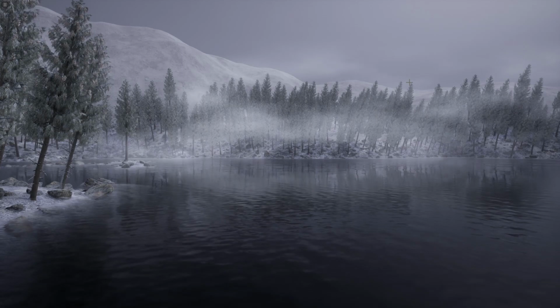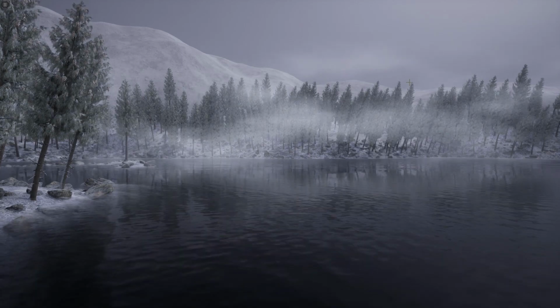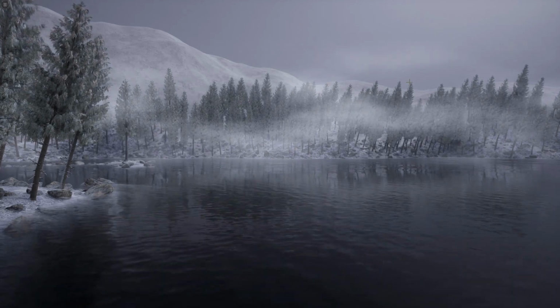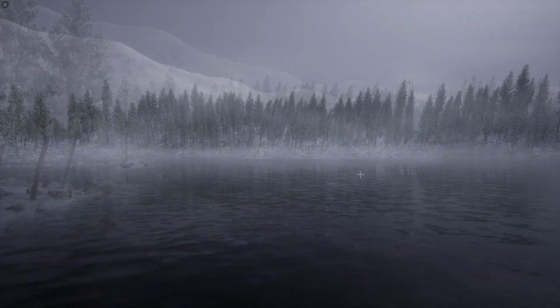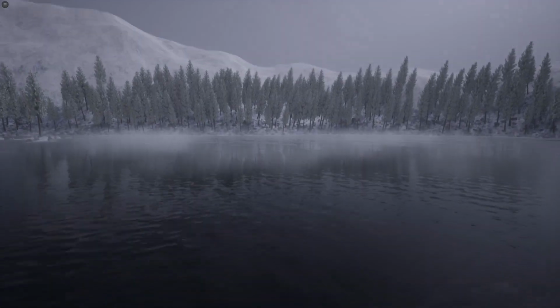In today's episode of this Arctic Forest creation series, I'll show you how to create two types of mist. A planar mist that's suitable for cinematic use, and a more three-dimensional volumetric mist that's better suited for in-game usage. So let's get straight into it.